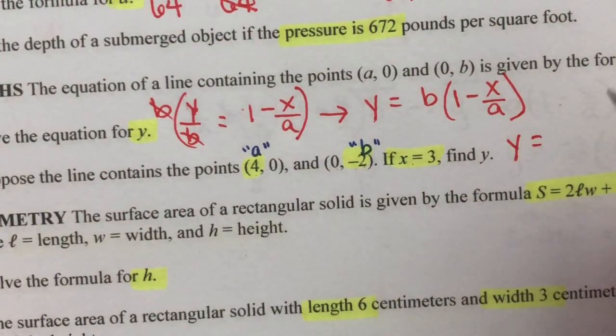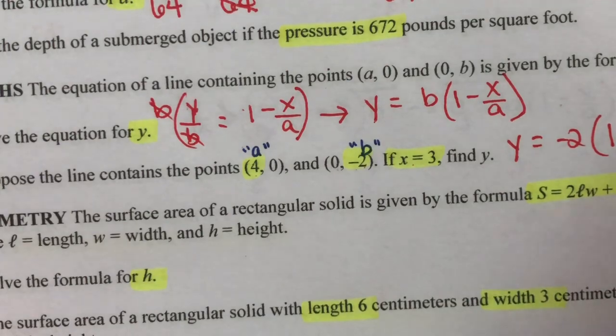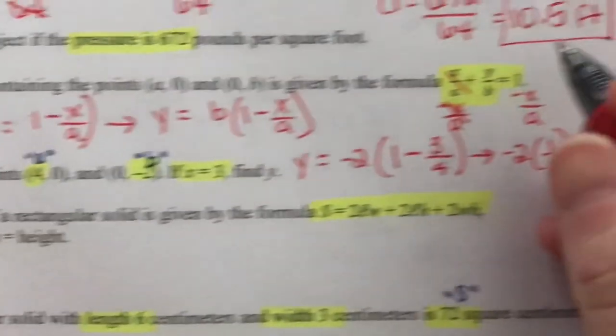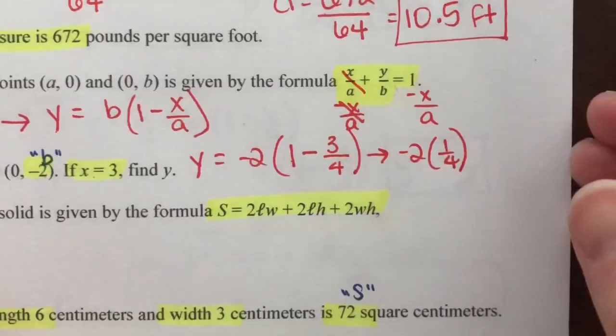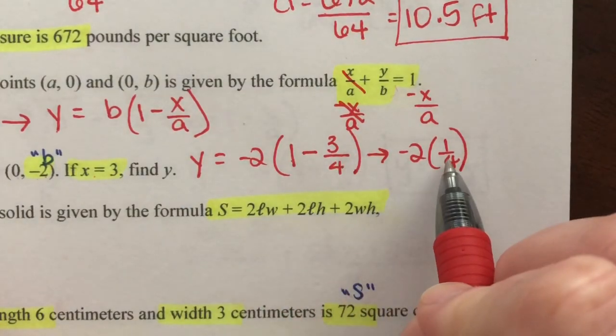Y equals -2 times (1 minus 3/4), right? So 1 minus 3/4 is 1/4. -2 times 1/4. If you have $1 and you get rid of 3/4, you've got 1/4 left. So this is 1/4.